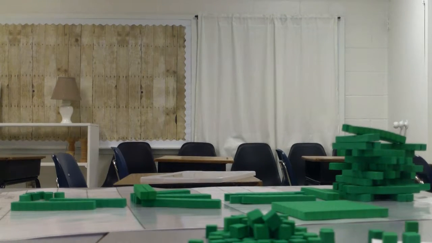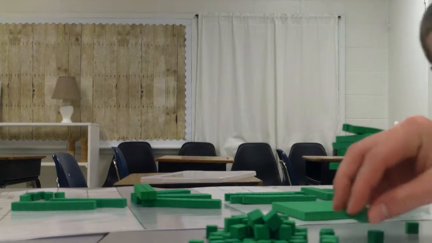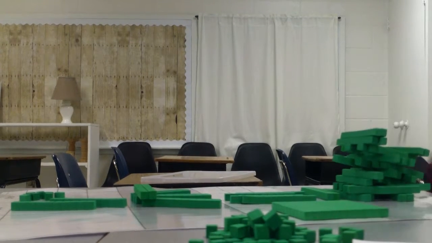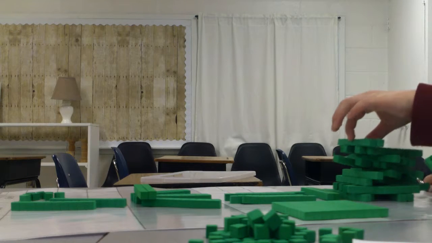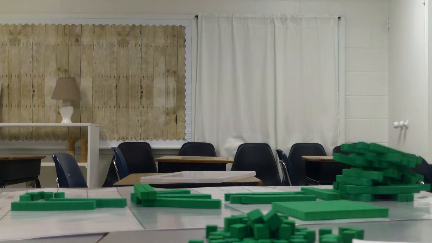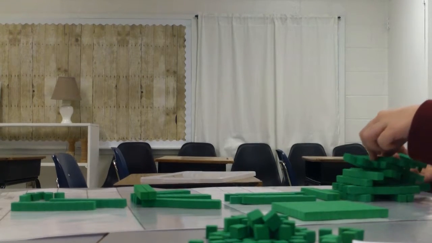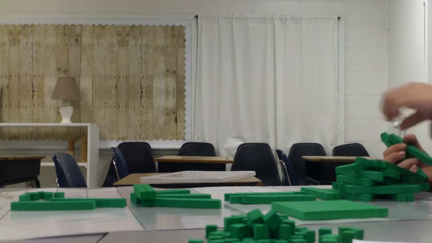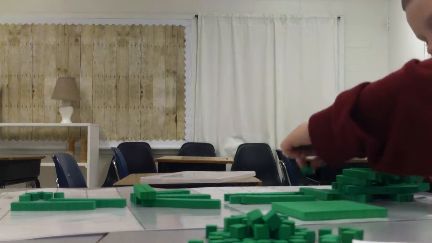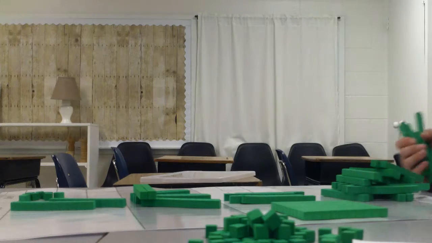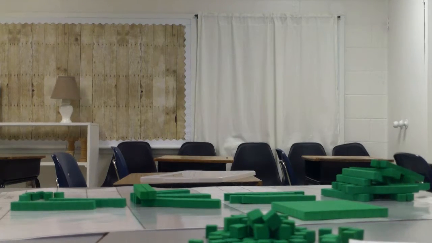Now, you want to count them out and see if we can regroup for any hundreds? Yep. 1, 2, 3, 4, 5, 6, 7, 8. That's 8. 9, 10. Oh, yay! So there's 100. 9, 10. Another 10. Awesome.